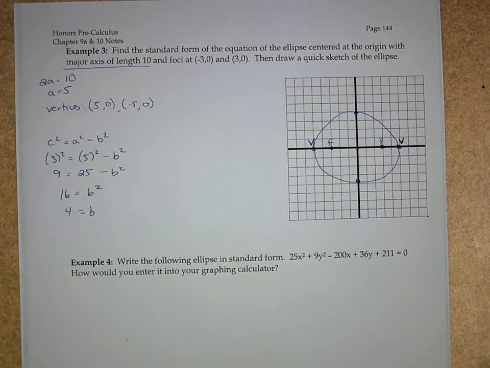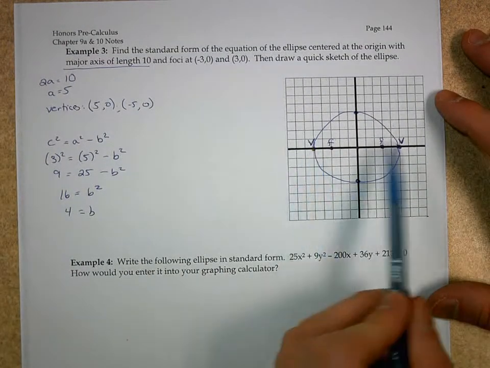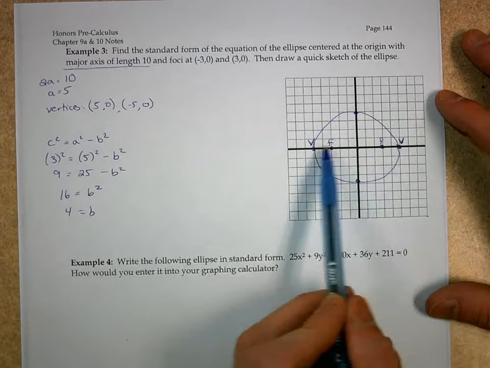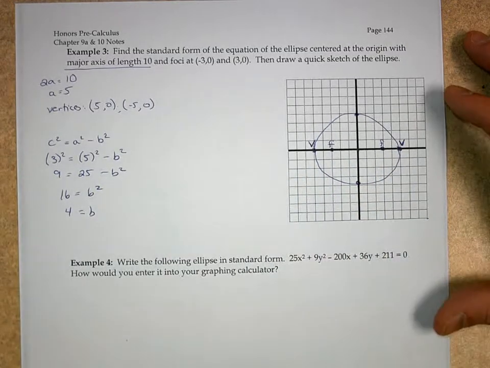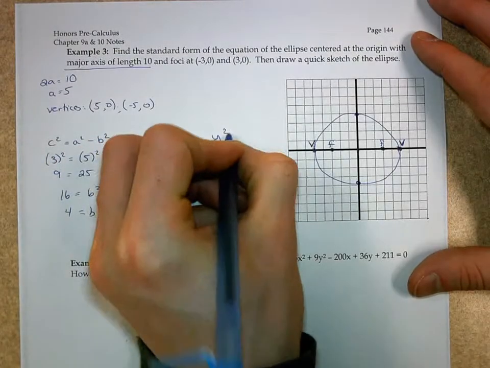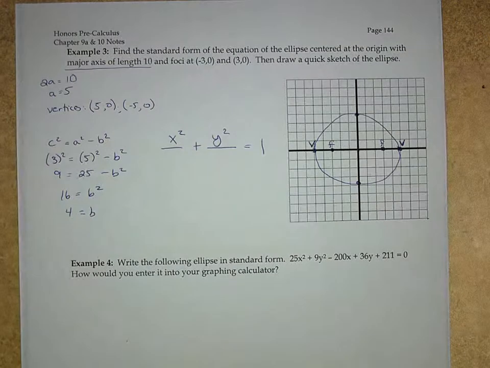Now, what is that in standard form? We know this one is going to have the larger number underneath the x fraction because the major axis is along the x-axis and the longer direction is in the x direction. We've got no shift, so it's just x squared and y squared in the numerator.